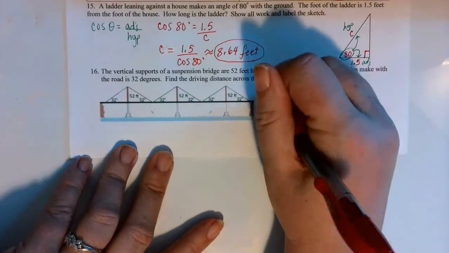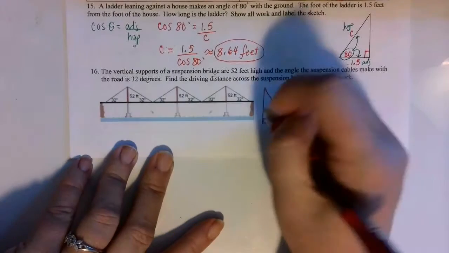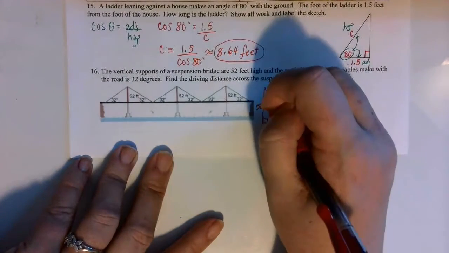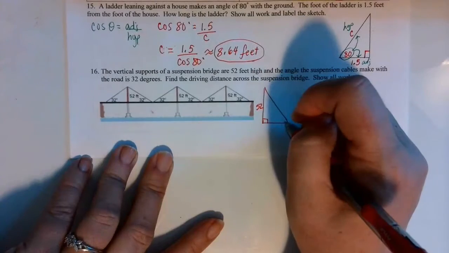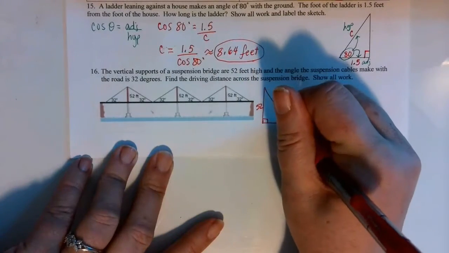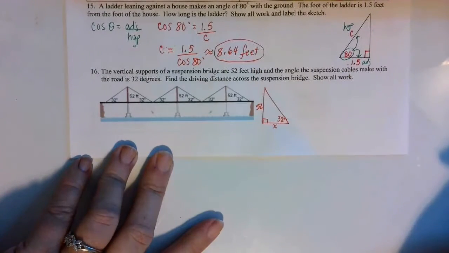So if I were to pull out just one of these triangles and look at it a little more closely, this height is 52. The angle that the support makes, the cable makes with the road, is 32 degrees, and I'm looking for this distance, and we'll call that x.